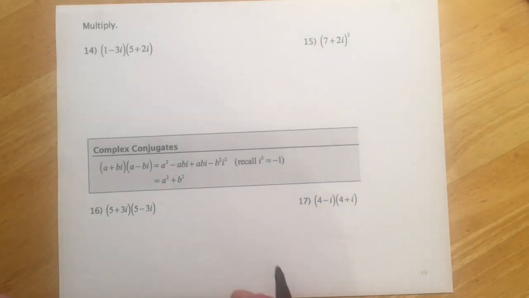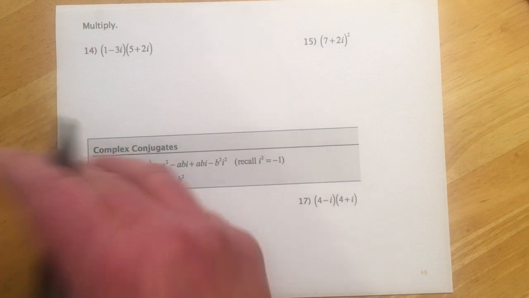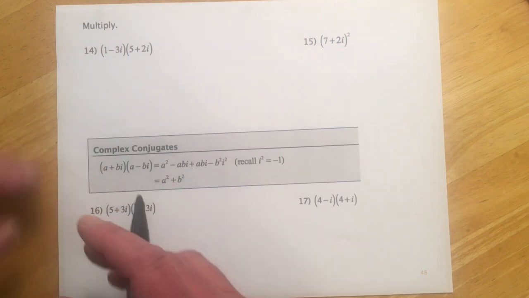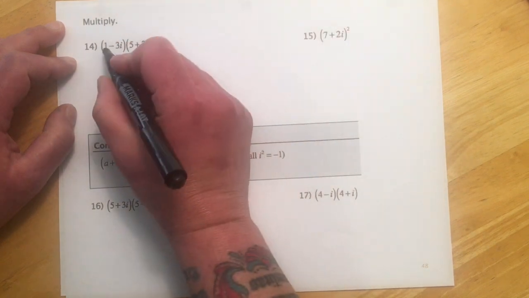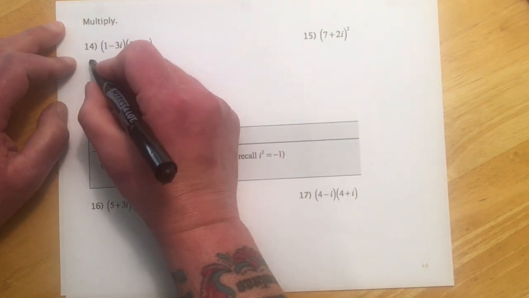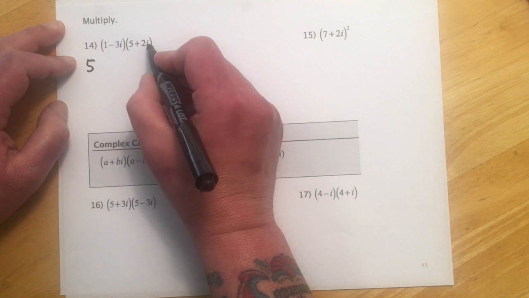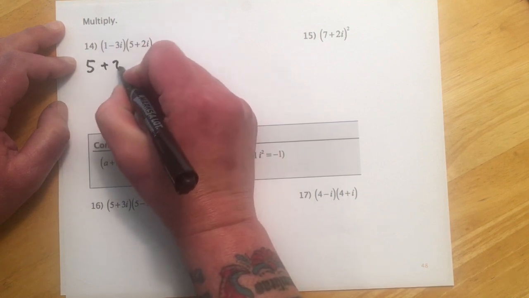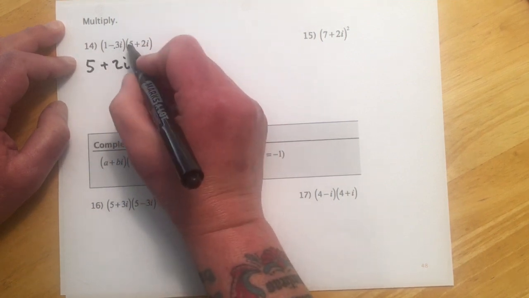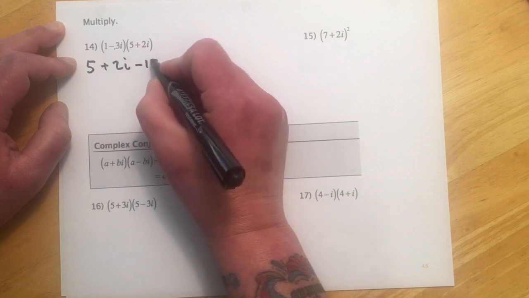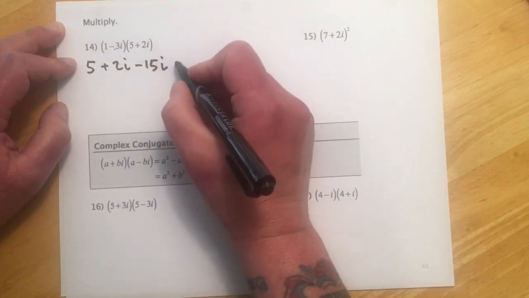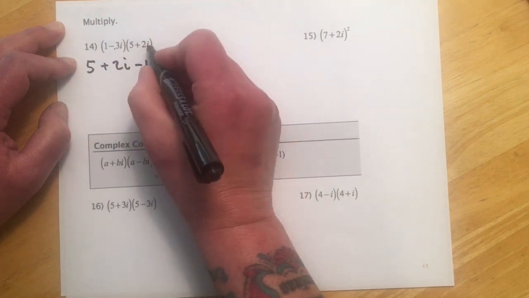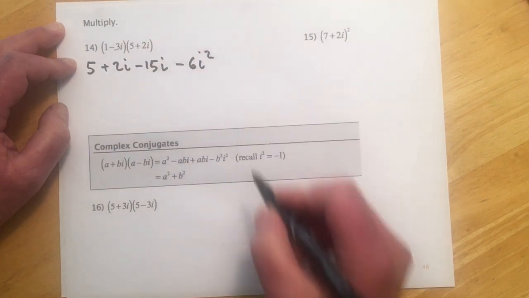Okay, so then we get multiplication. And pretty much it looks like FOIL, and that is exactly what it is. And so we just do the same steps we would as if we were foiling. So 1 times 5 would be 5. 1 times 2i would be plus 2i. And then 3 times 5 would be minus 15i. And then minus 3 times 2 will make a minus 6. And i times i will be i squared.